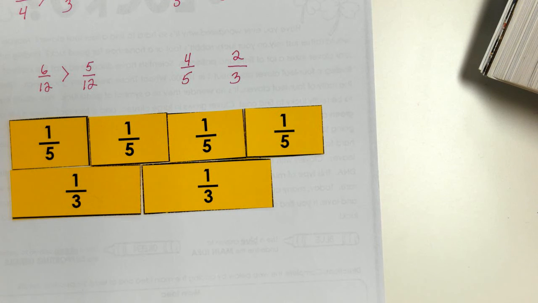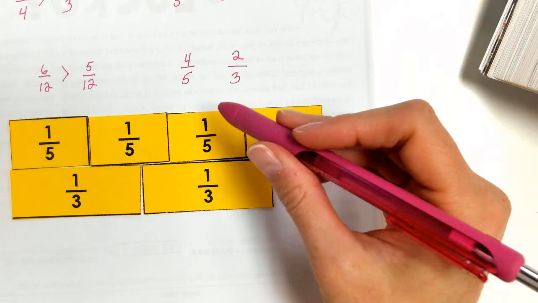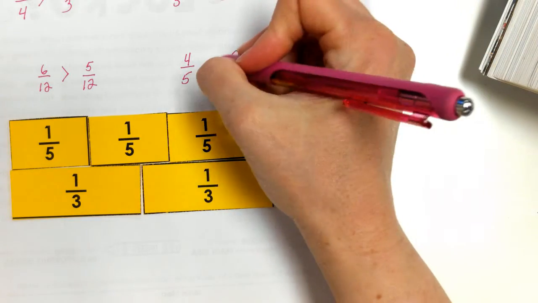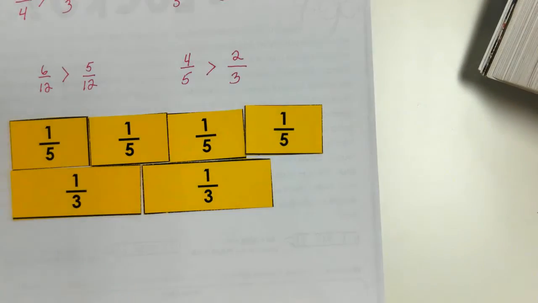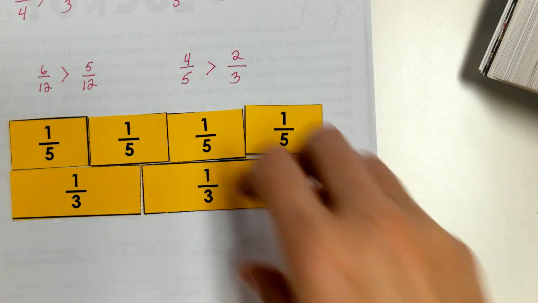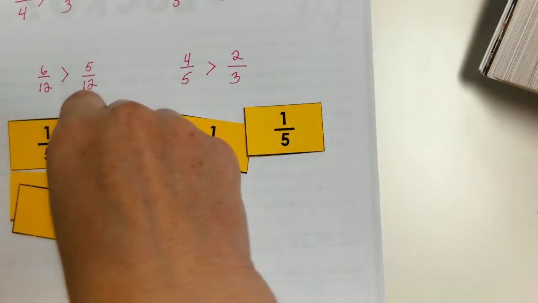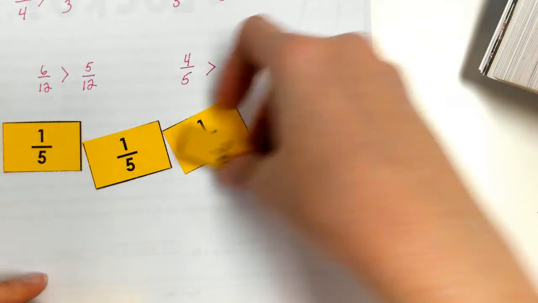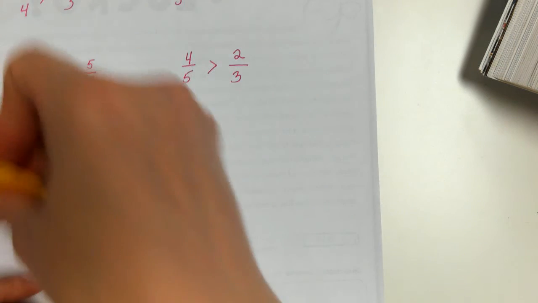Which fraction is greater, 4/5 or 2/3? 4/5. So 4/5 is greater than 2/3. All right.